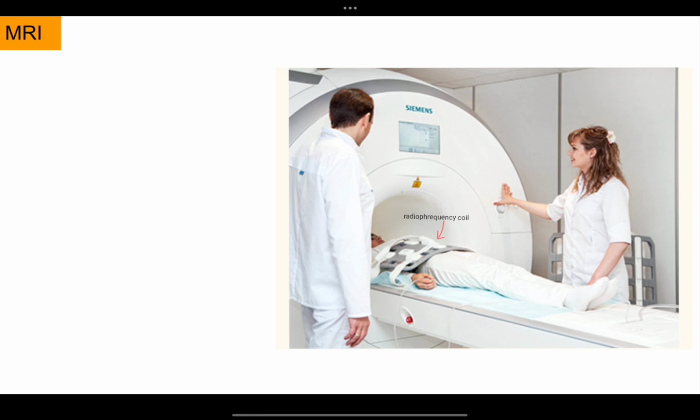MRI, magnetic resonance imaging, produces detailed images of soft tissues without using ionizing radiation. It is useful for evaluation of abdominal organs and soft tissue pathology. However, in routine gastrointestinal imaging, CT is used more frequently because it's faster and more widely available.